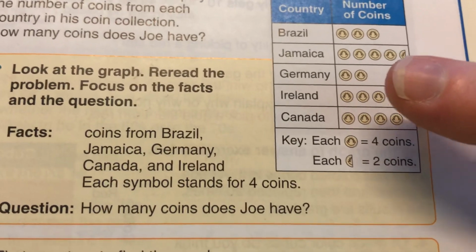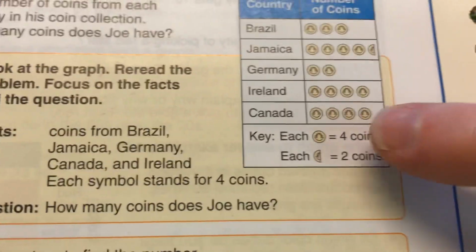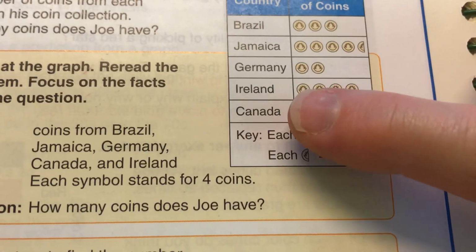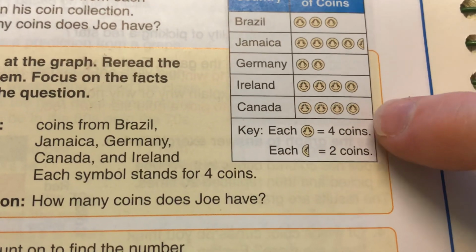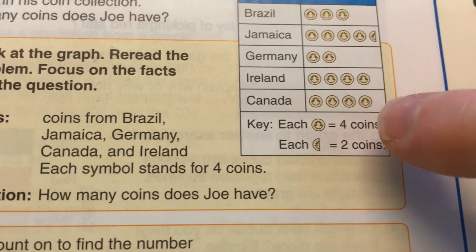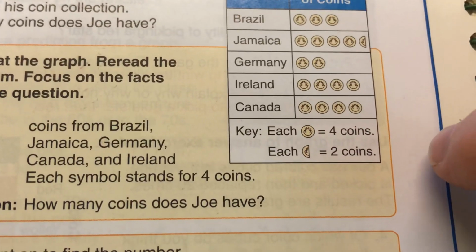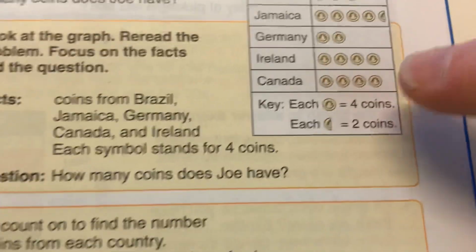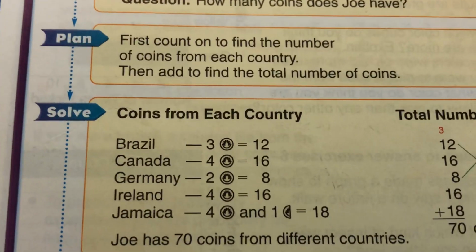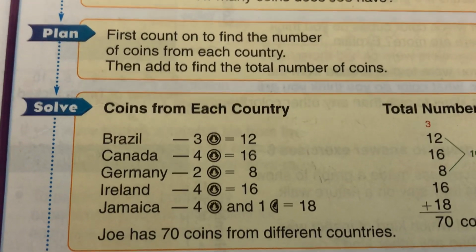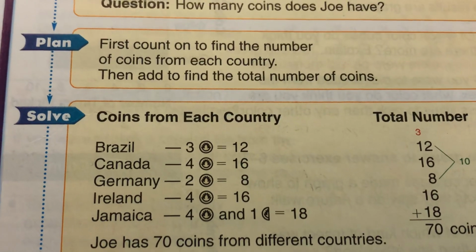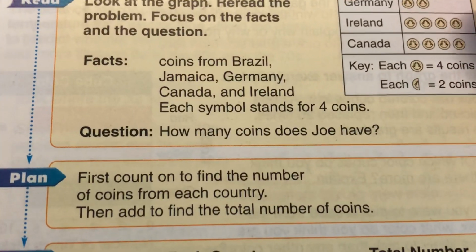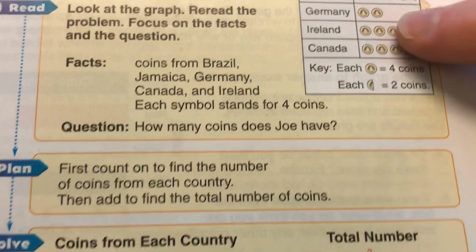So there are 18 from Jamaica. Then I have Germany. I have 2 symbols, which means 2 times 4, which is 8. And Ireland has 1, 2, 3, 4, so 4 times 4, which is 16. And the same for Canada, 16. And then I could add all these up. So I could add 12, 16, 8, and 16. Okay, so now I can find the total number of coins because I've added all these up.